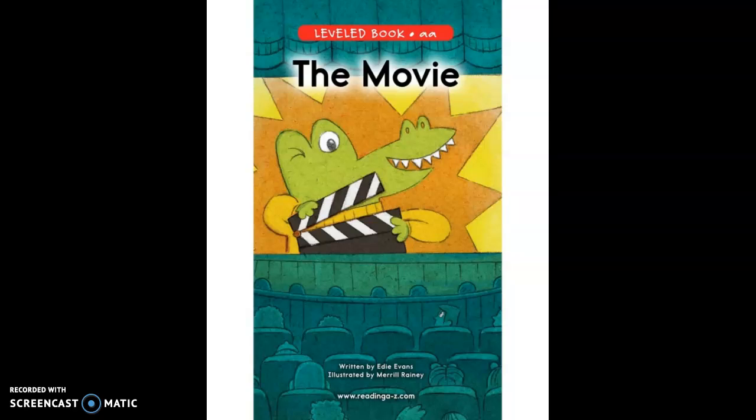For guided reading, we're going to be reading the book, The Movie. Right now, we're looking at the front cover. On the front cover, we see the title. This is the title of our book today. The title of our book is The Movie. The title is the name of the book.